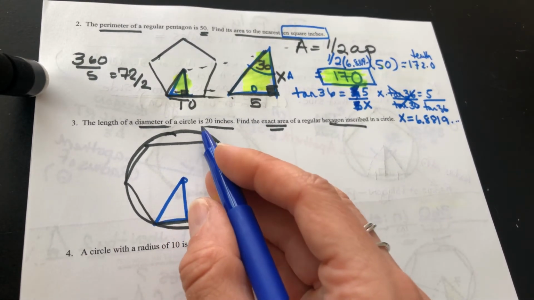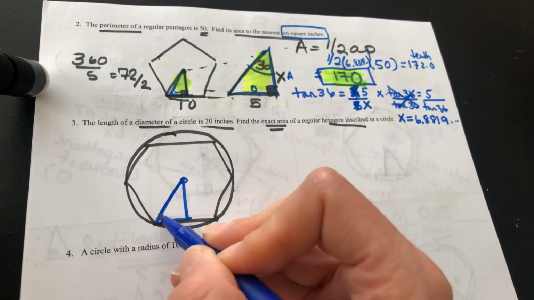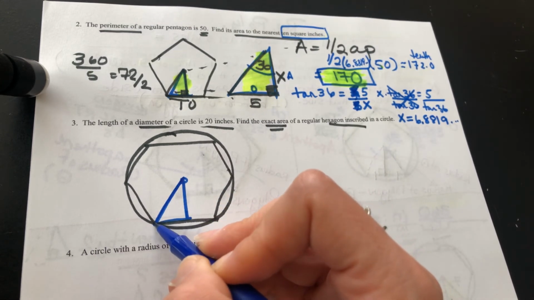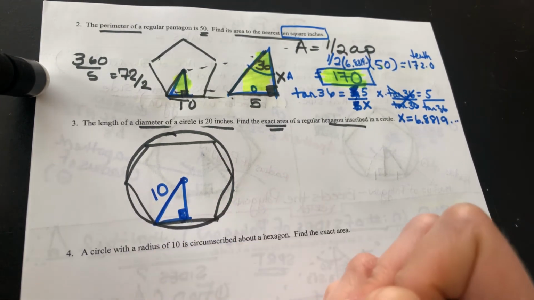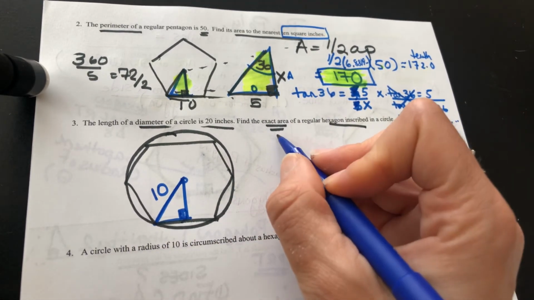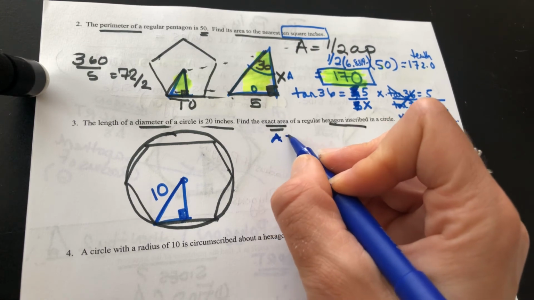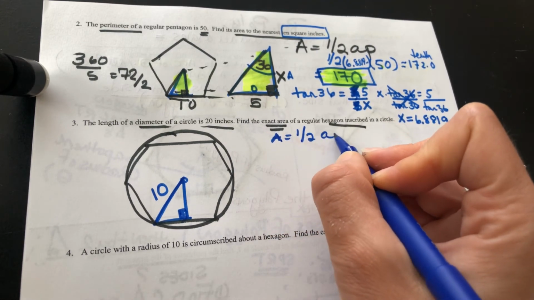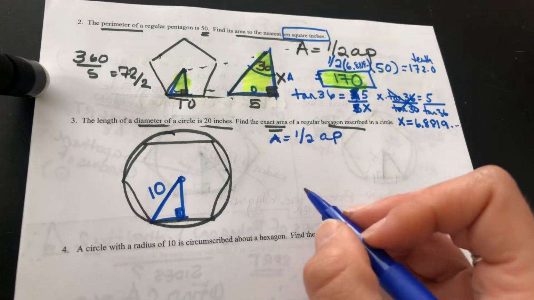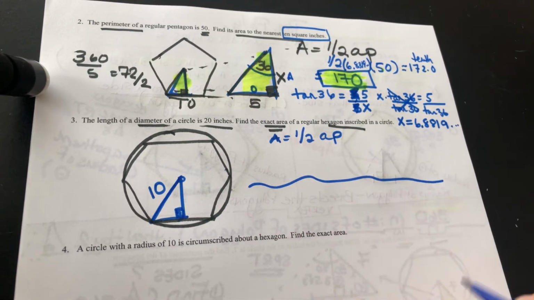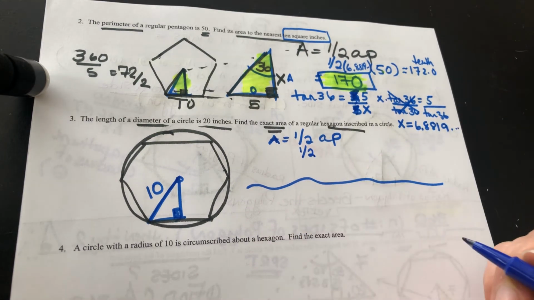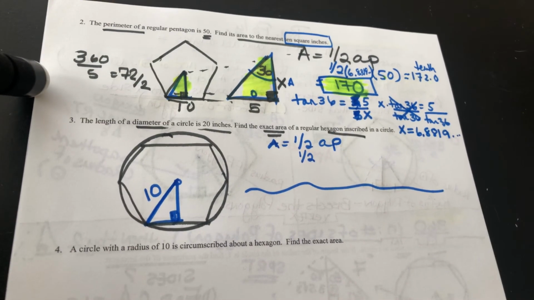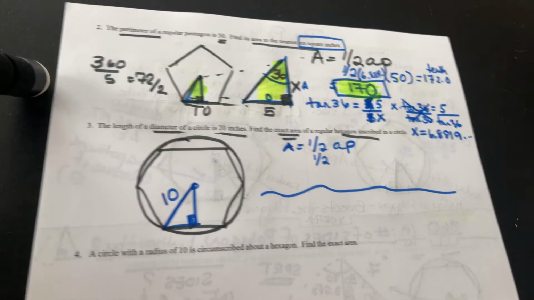The diameter of the circle is 20, so you know that this is the radius of the circle as well as the radius of the polygon. So we have 10, you have 90. Let's write our formula. Area equals 1/2 apothem perimeter. Leave a little room because I want to add an actual separate question to review yesterday's material. So we have 1/2. Do you know anything? No. So now we have to find our apothem and our perimeter.